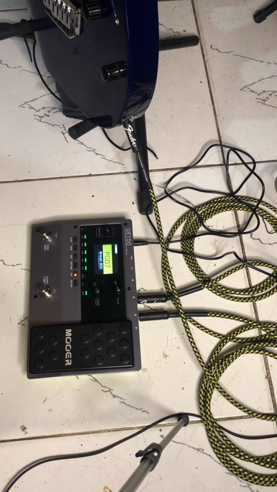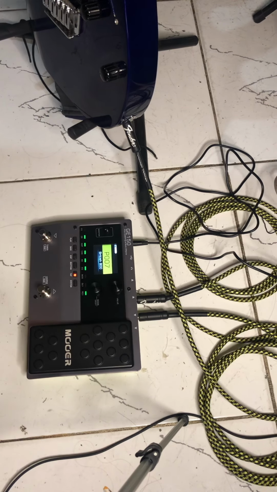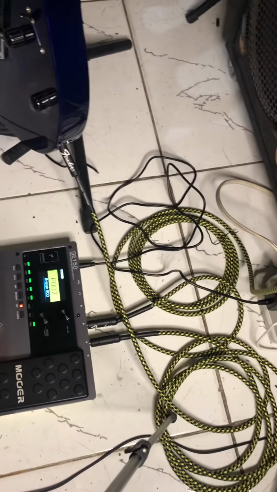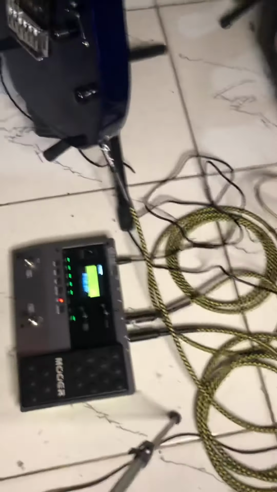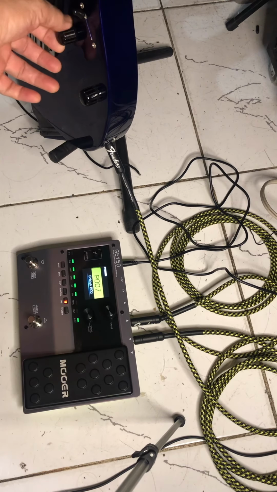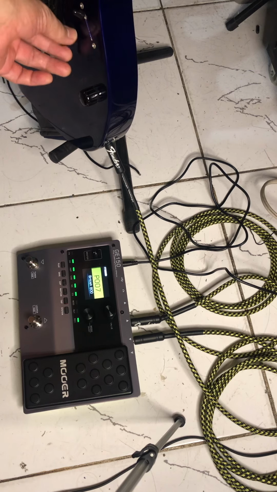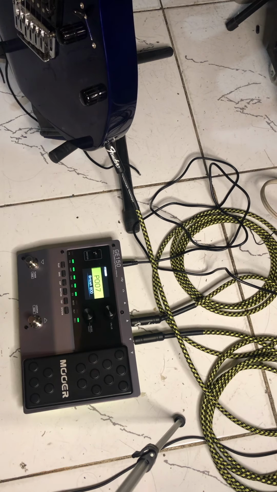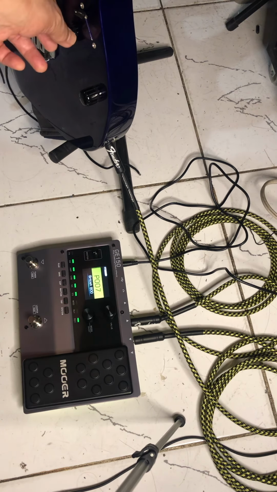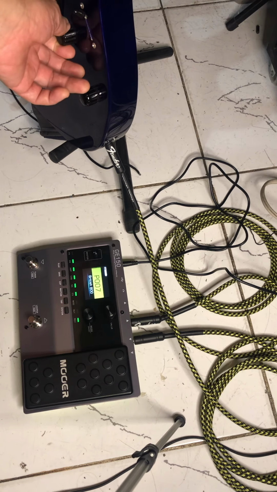So as you can see, you are hearing a fluctuating sound in the amplifier, even though I'm still not strumming the guitar. So when I put on the volume for the guitar, and then try to strum, you can hear the fluctuating sound.